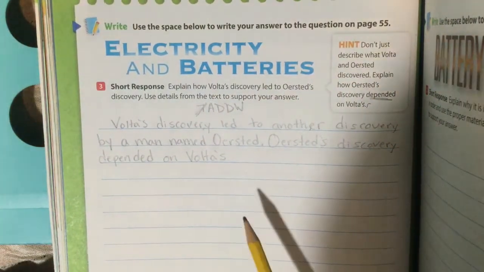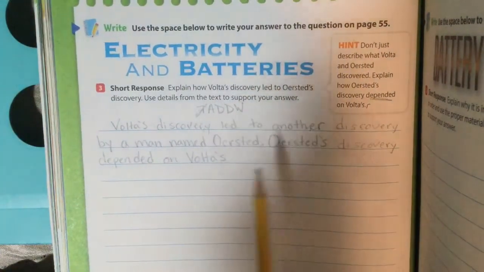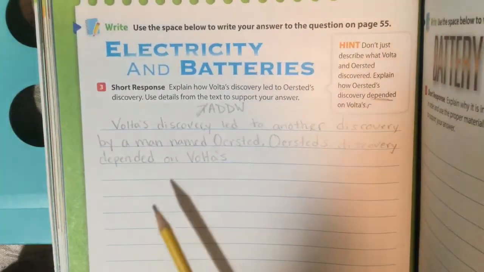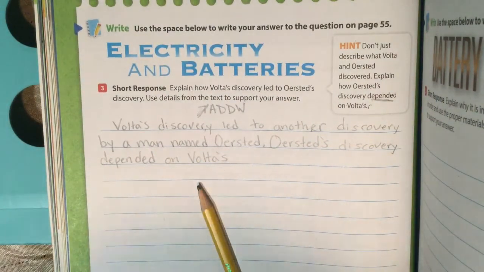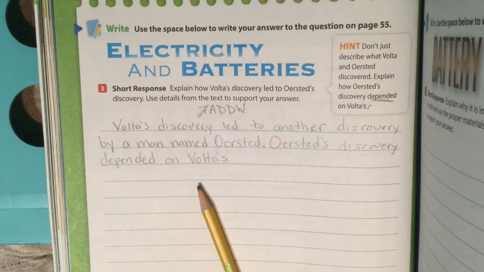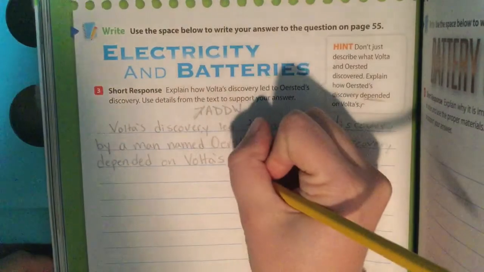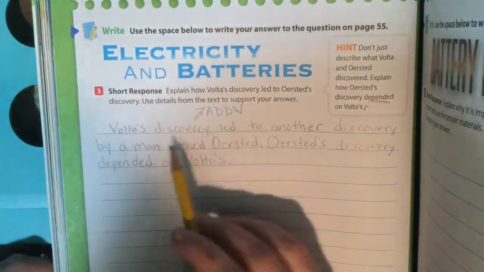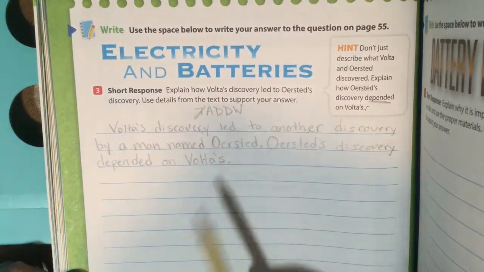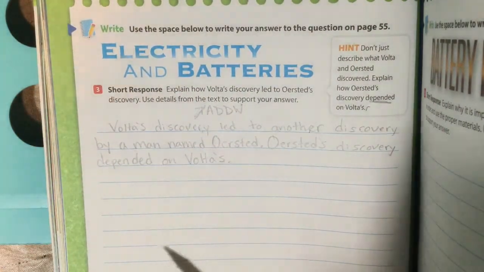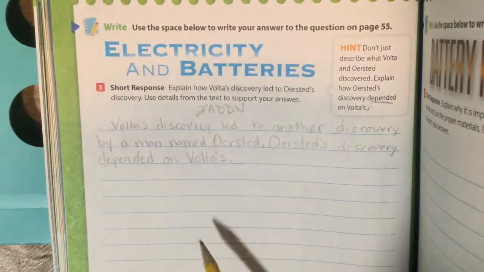It's time for school. So, Volta's discovery led to another discovery by a man named Oersted. Oersted's discovery depended on Volta's. Okay, this is what it wants us to explain. So our details are going to come from the text, and they're going to show first what Volta's discovery was, and then how Oersted's depended on it. We're going to give a detail about what his was, how Oersted's depended on it, and then we're going to wrap it up.